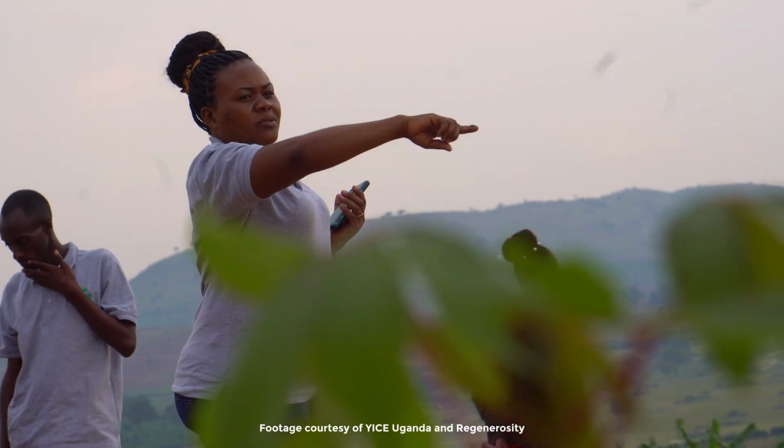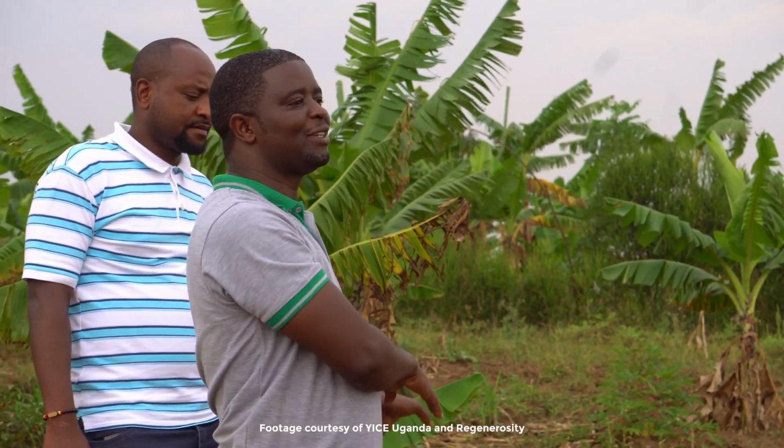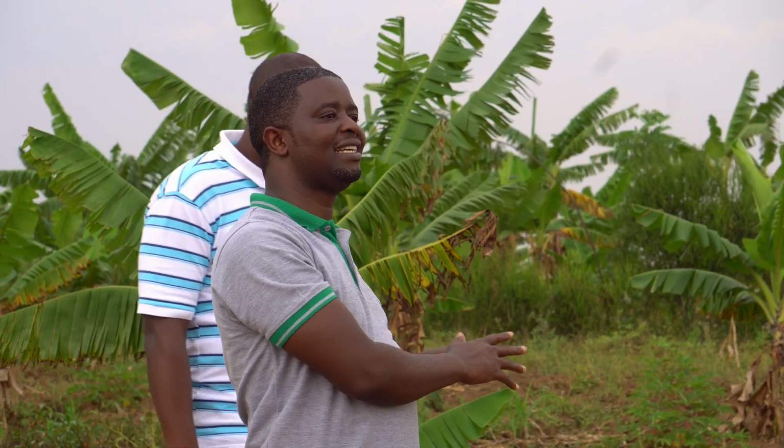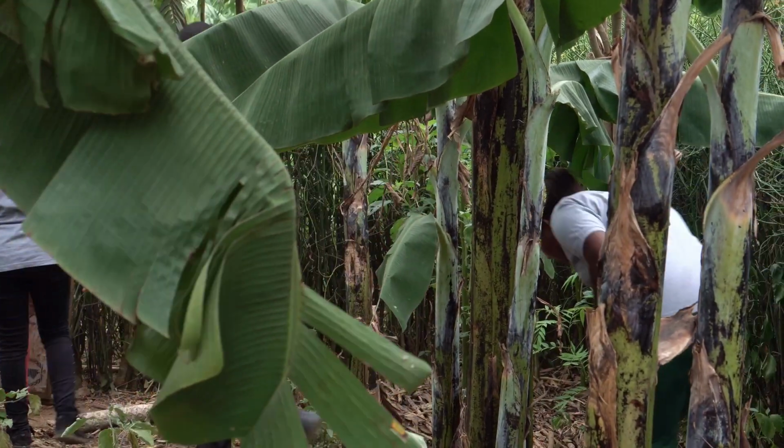The interesting thing is that most of the staff we hired were refugees themselves, but they had never worked in a formal setting. So we had to go way beyond training on how to deliver regenerative farming activities, and also train them on how to communicate.